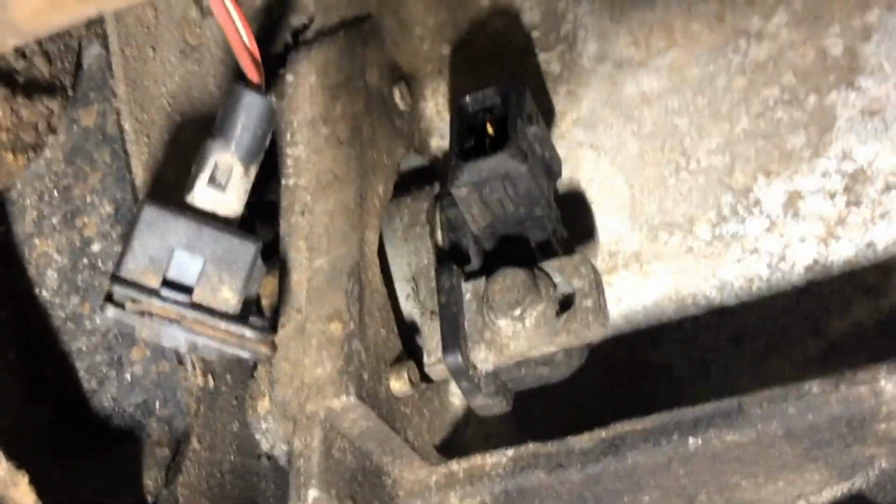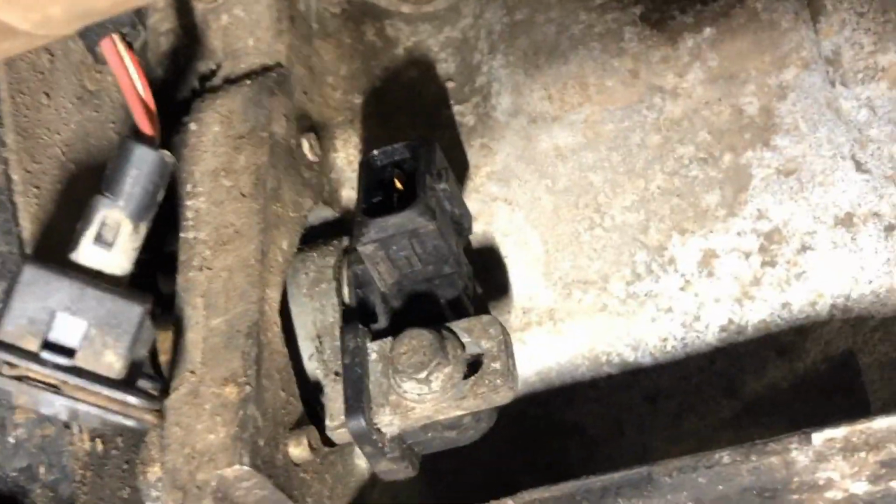So now I'm going to unplug the sensor. I'll look at the connector, make sure it's dry, no corrosion, which there is not, and the same in here. And then what I'm going to do is put a couple of breakout leads onto this sensor.